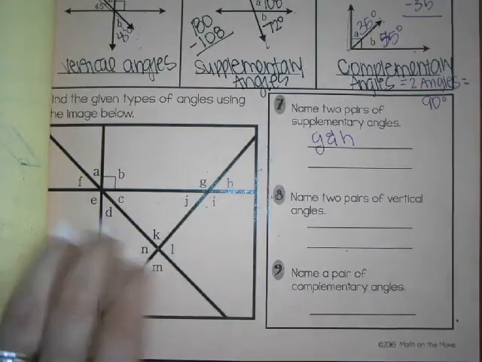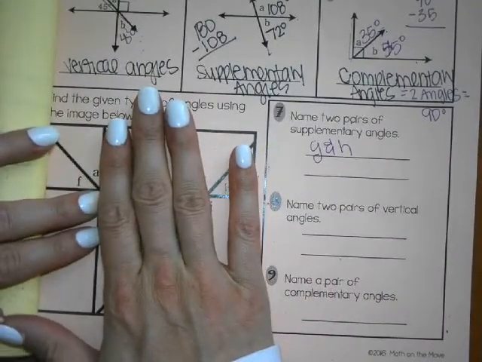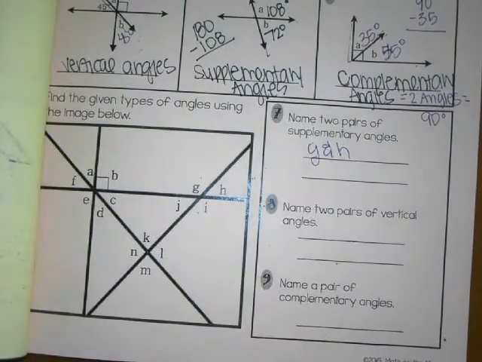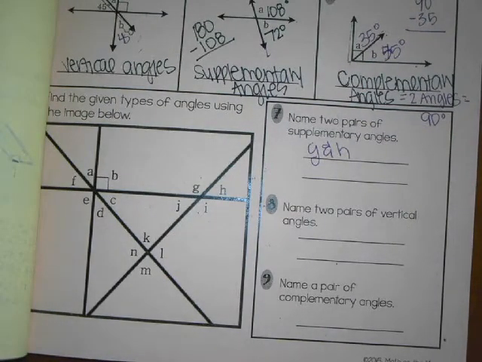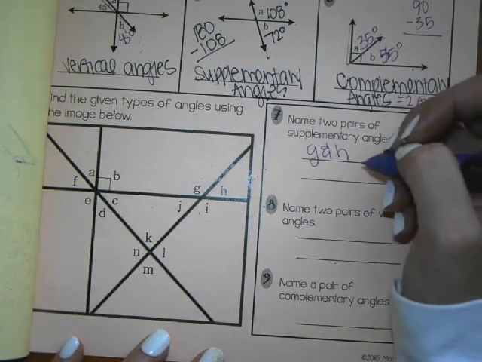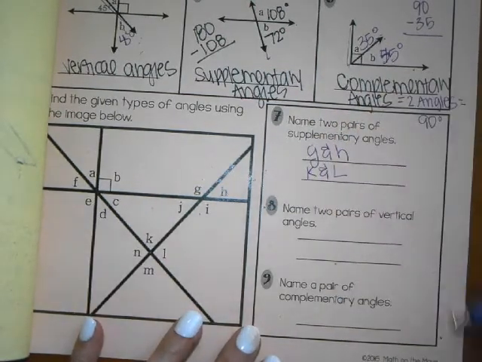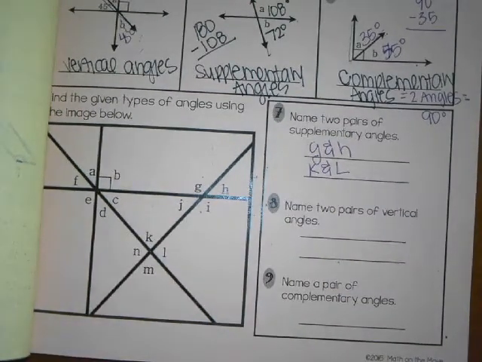F and A, if I were to cover this all up, F and A do not make 180 degrees. Oh, sorry. So I need it to be 180 degrees. Give me one that's supplementary. Sorry, I couldn't hear you. Say that again. K and L. Give me another one. Yep.